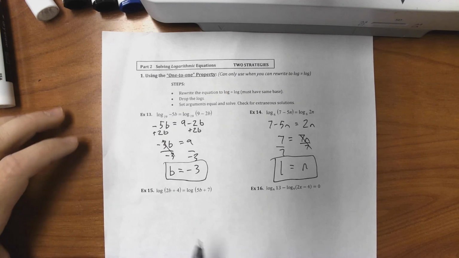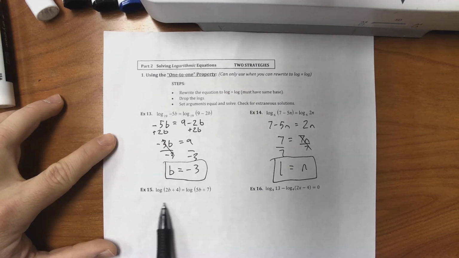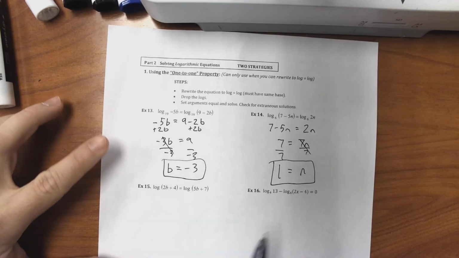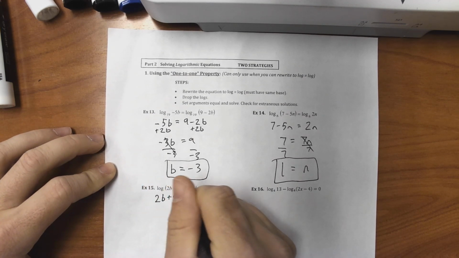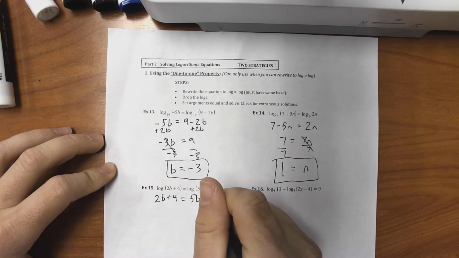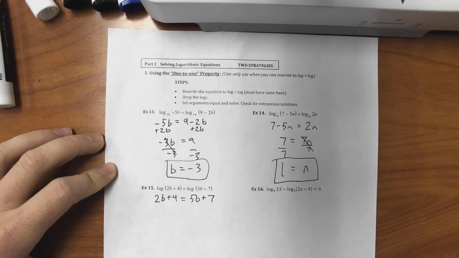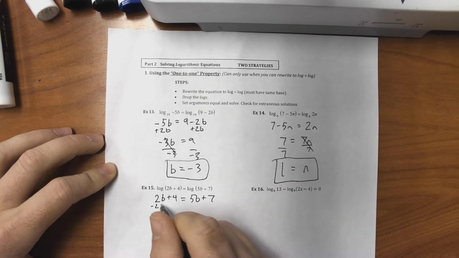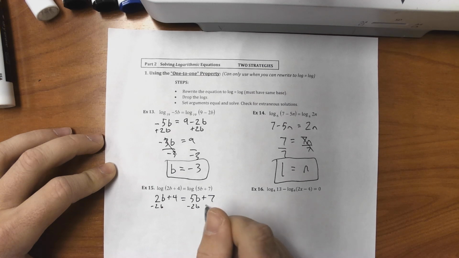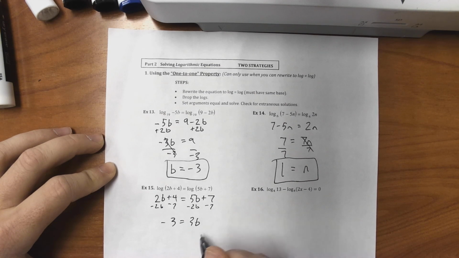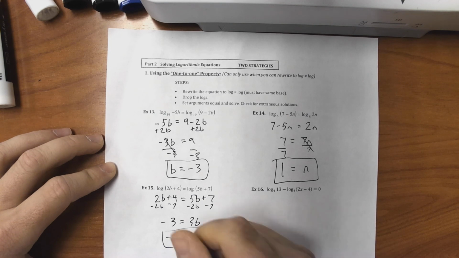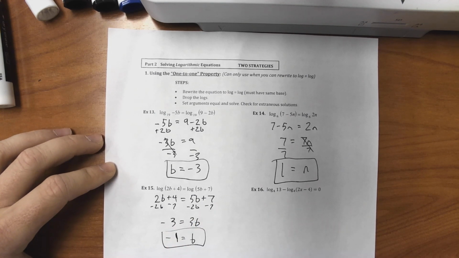Alright, so hopefully everybody has attempted problem 15. Again, I want you to attempt it on your own, and now I'll go ahead and go through it. So you have 2b plus 4 equals 5b plus 7. And then just go ahead and solve the equation. So I'll subtract 2b from both sides, subtract 7 from both sides. I'll do two steps here. It's going to give me negative 3 equals 3b, b equals negative 1. So if you got negative 1 as your answer, excellent work.